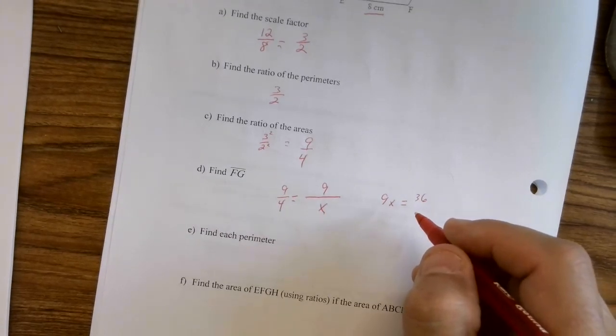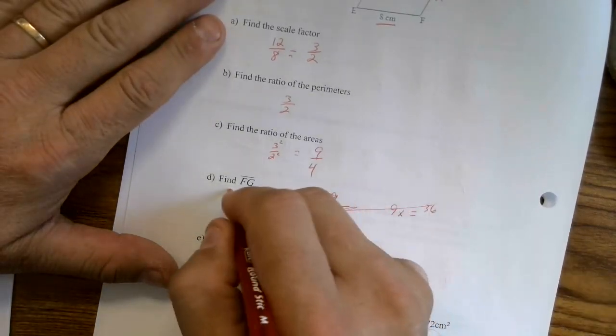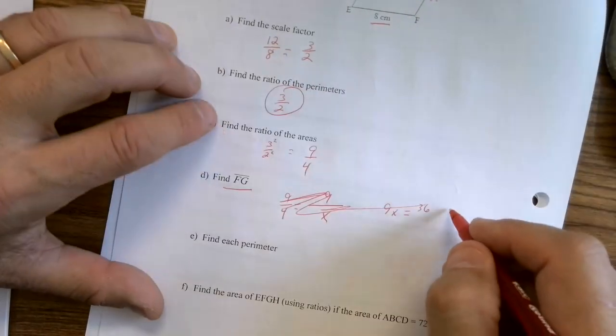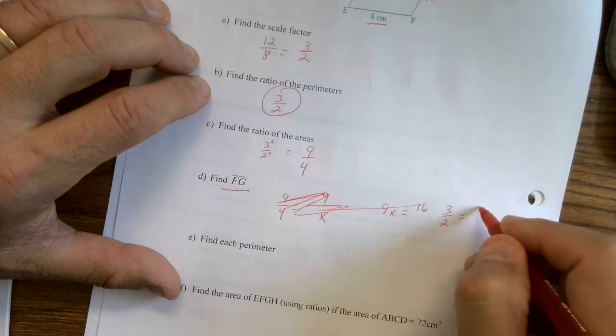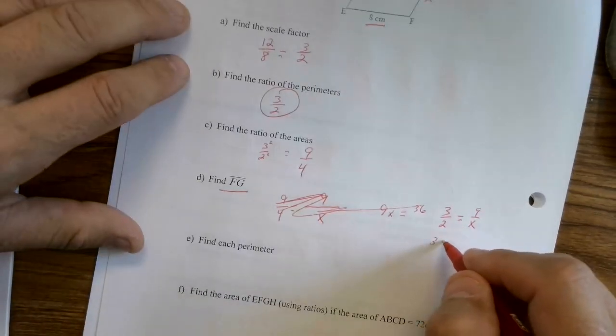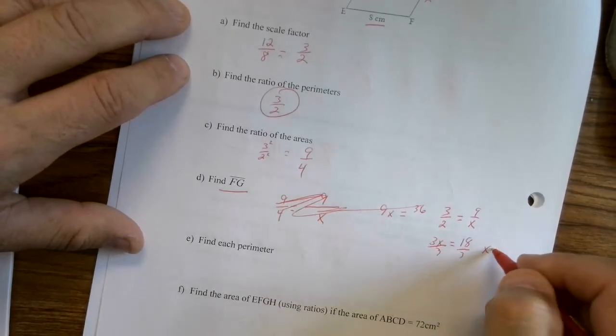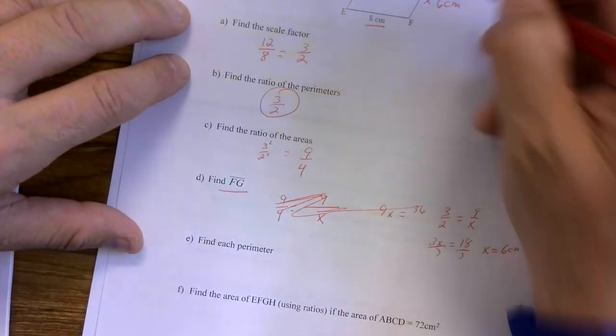Did I do that right? Oh, I made a mistake. We're going to use 3 over 2 because 3 over 2 is our side or similarity ratio. That would be 9 over x. So 3x equals 18. Divide by 3, x equals 6 centimeters. So this would be 6 centimeters.